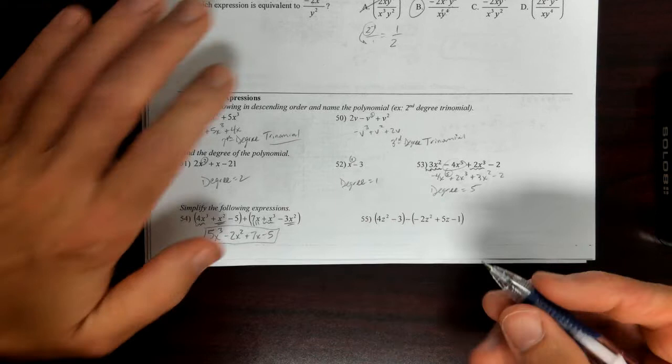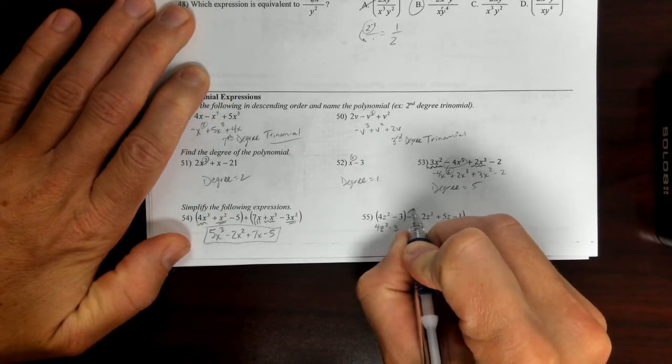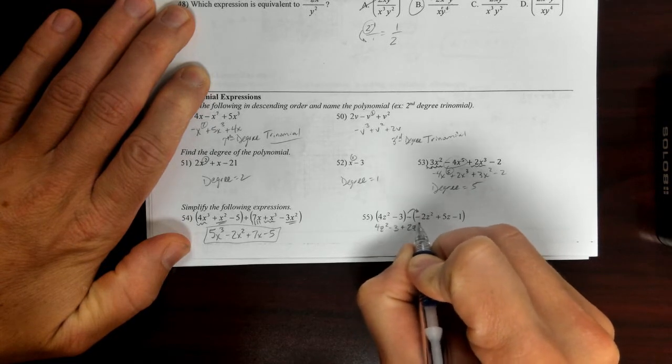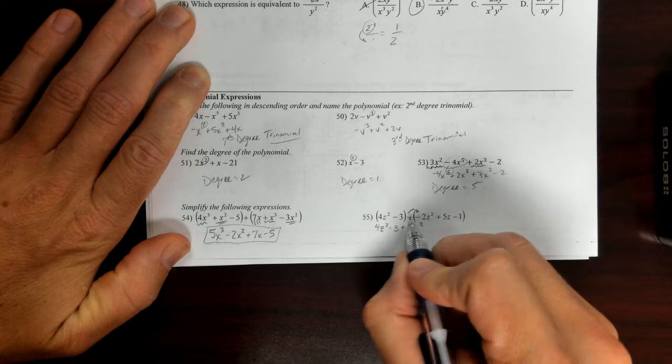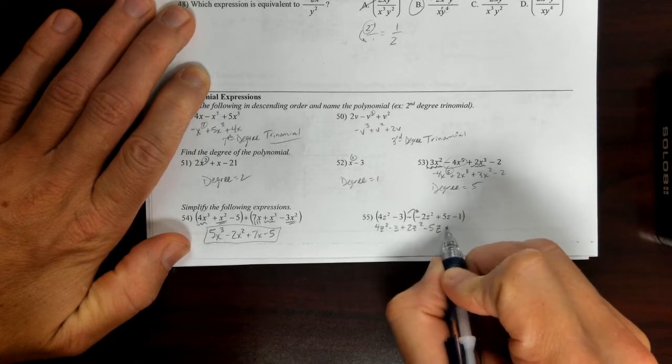Now 55 we're going to subtract. So this is going to be 4z squared minus 3. And I'm going to distribute this negative. So minus negative is going to be a positive 2z squared, minus positive, so it's going to be a negative 5z, and then a minus a negative again, so positive 1.